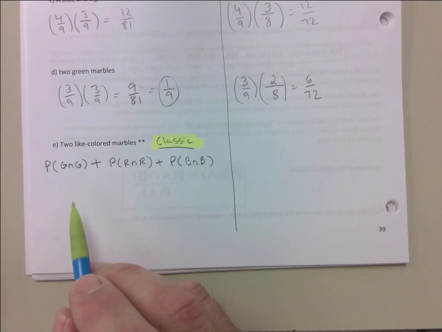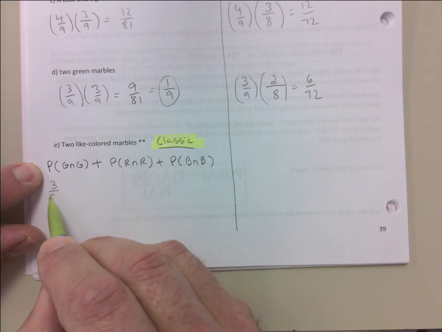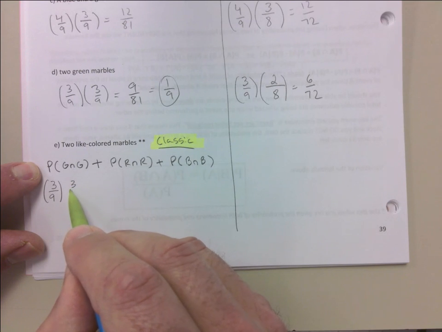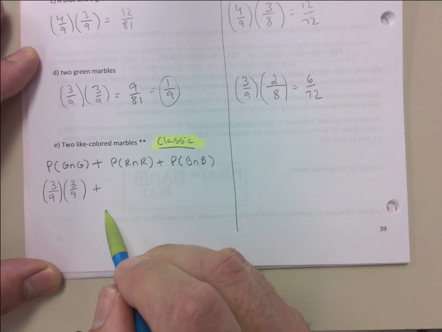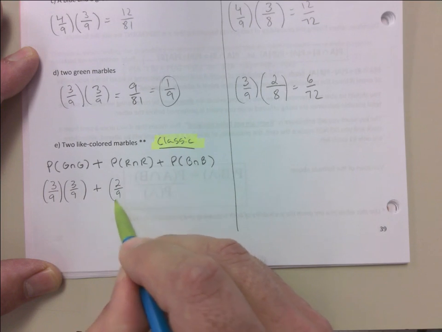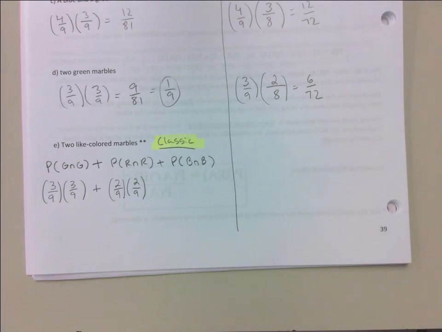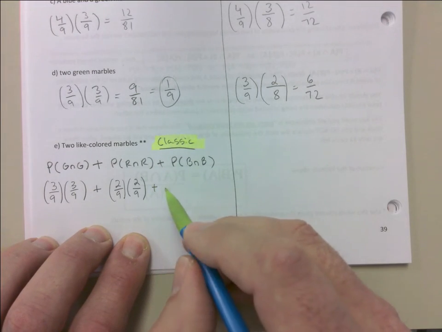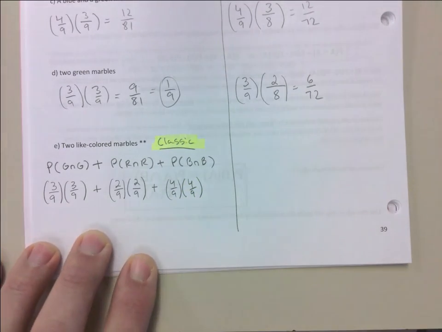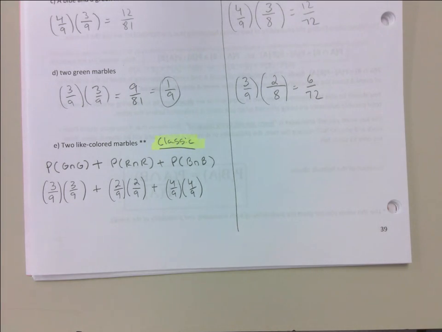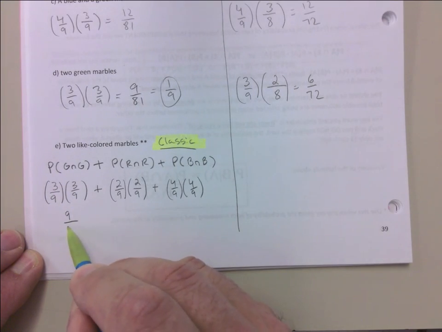Okay. So green and green, we are replacing in this scenario, right? So it'd be 3 over 9 times 3 over 9. Red and red, we've got 2 over 9, and grabbing another one, so 2 over 9. And then it's blue and blue, which is 4 over 9, 4 over 9. And just clean that up. 3 times 3 is 9 over 81.